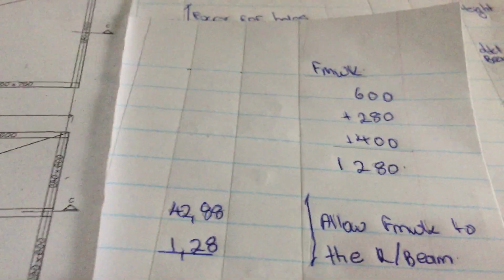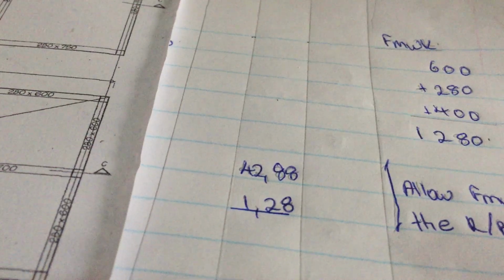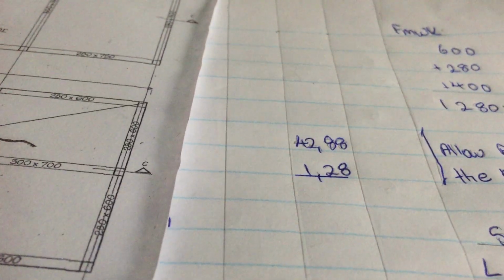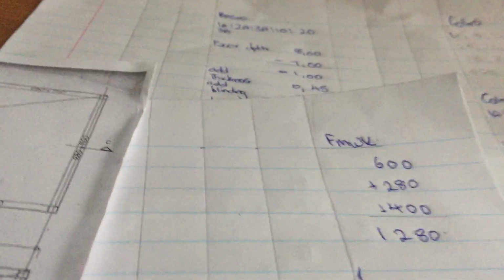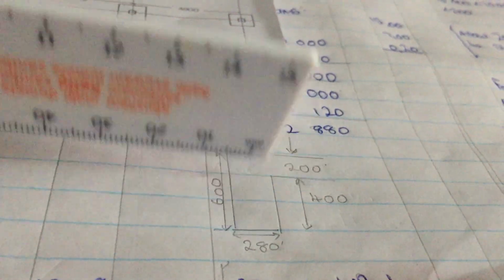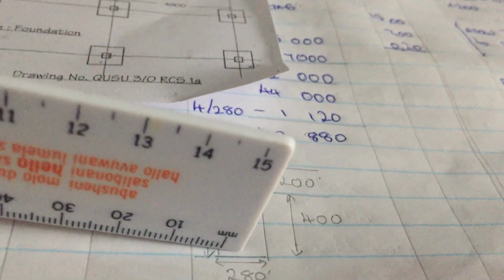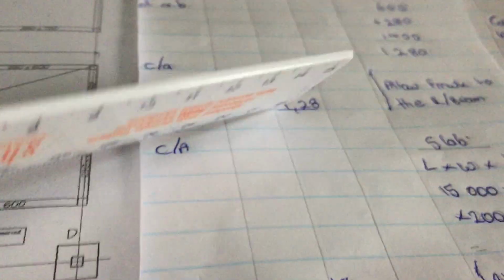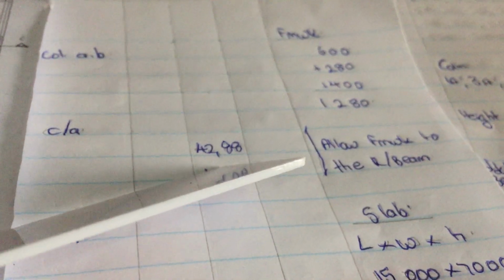If there's anything that you don't understand, please just say on the comment section. Now let's look at the formwork. This formwork is formwork for the round beam. What you do is add this section here, this 600 plus that 280 plus that 400, and then when you get the total of that, you multiply it by the center line, right?